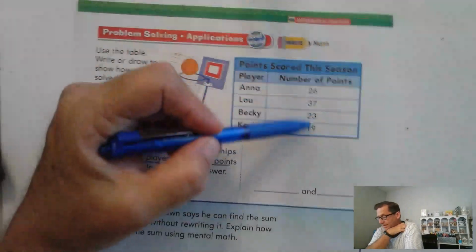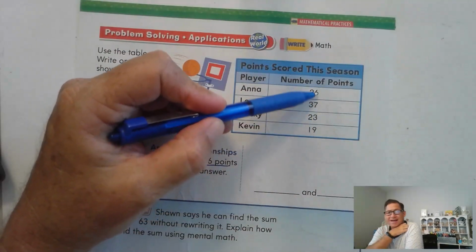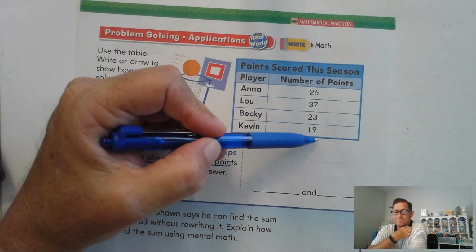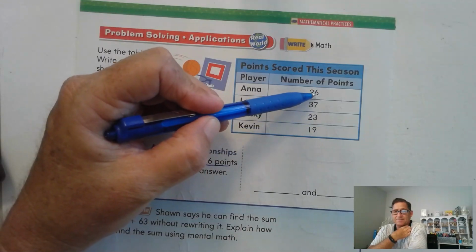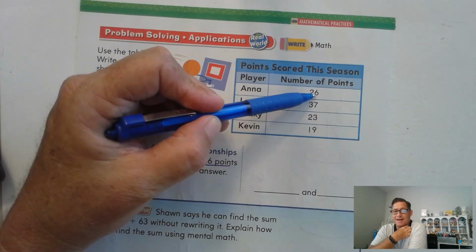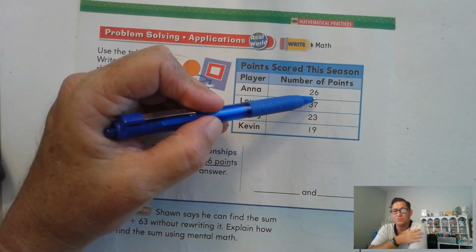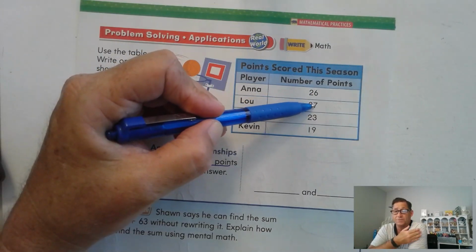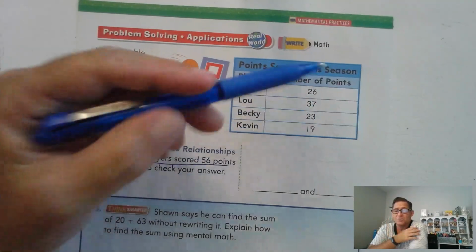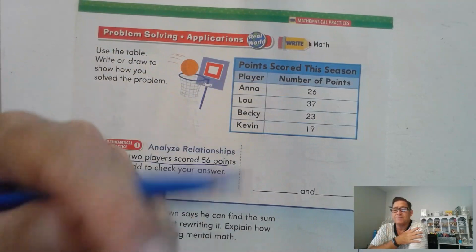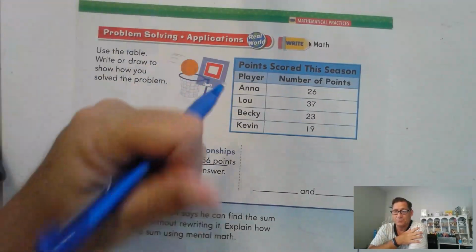Well, when I look at these numbers, none of them add up to 6, right? 7, that's over 6. 3, that's less than 6. And 9, that's over 6. So I need a sum of 16 when I add 2 of them then.